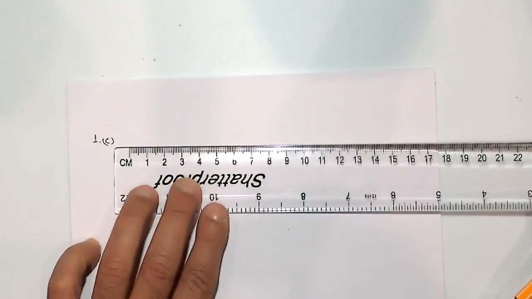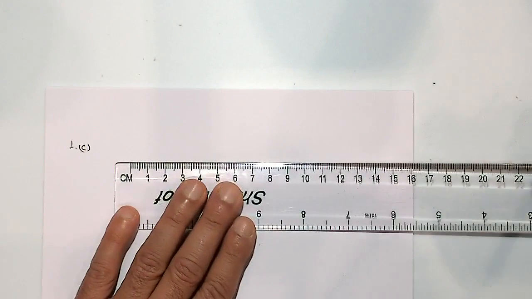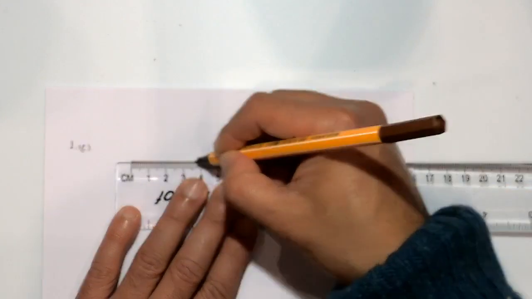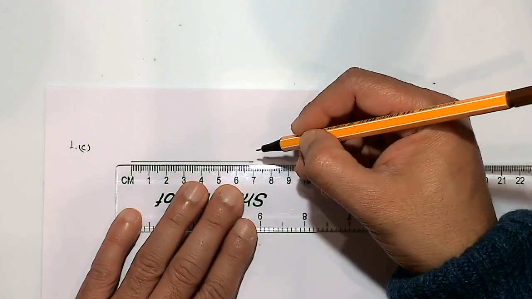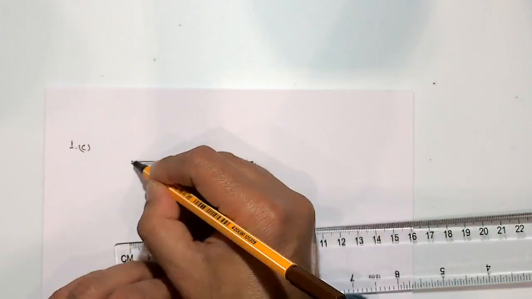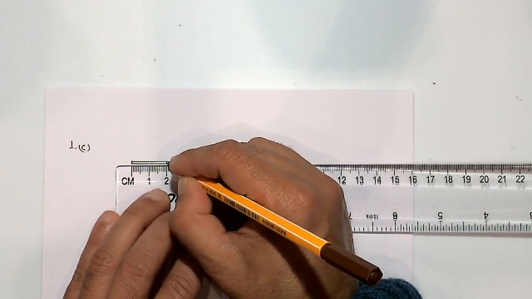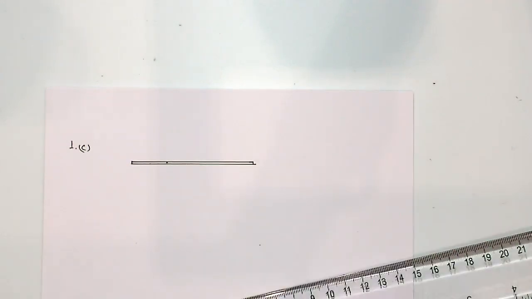So 1C is, again, the beam is 7 meter long, and it has got a moment, concentrated moment acting at 2 meter point.